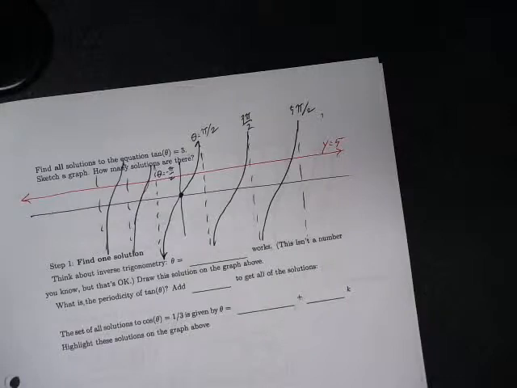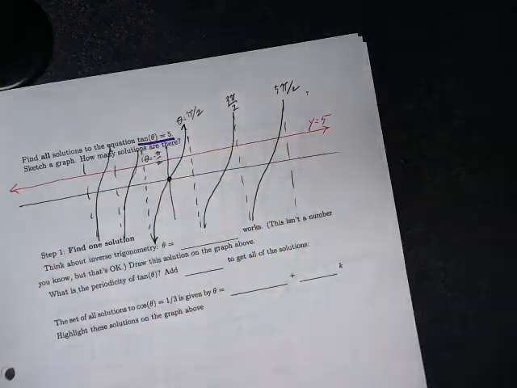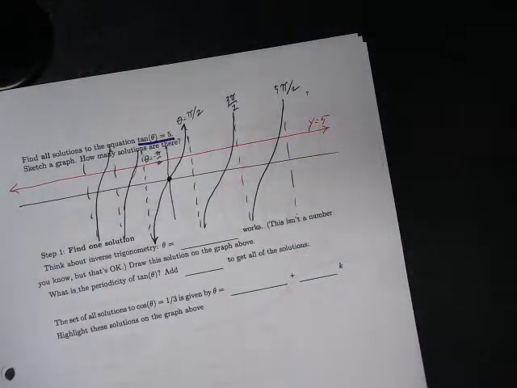So let's describe that one solution. So think about inverse trigonometry. Can you think of a name for an angle which has tangent equal to 5? Maybe using an inverse trig function? How about inverse tangent of 5?